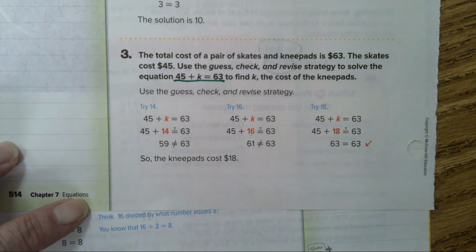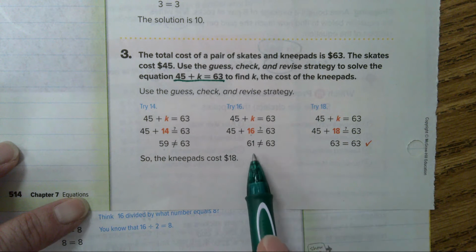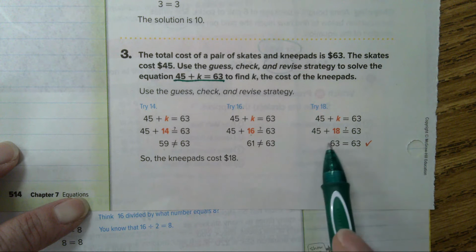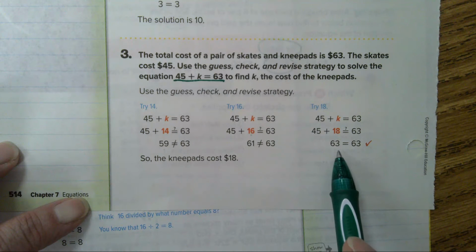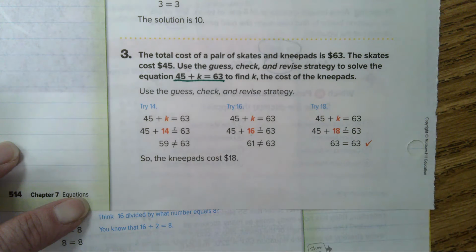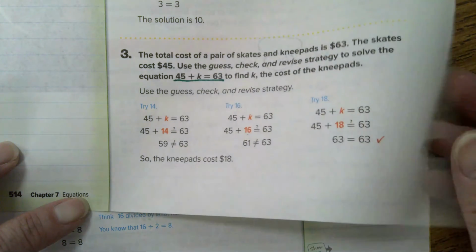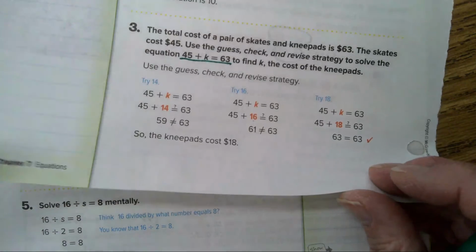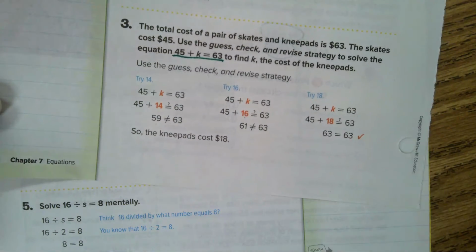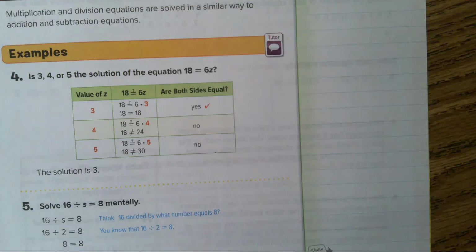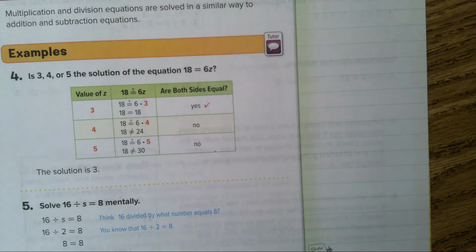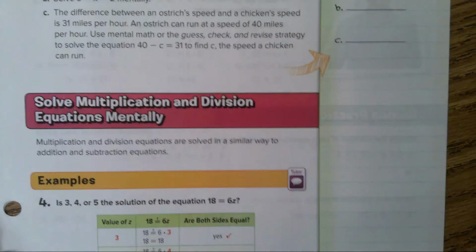Then they guessed 16. I feel like they're at Goldilocks and the Three Bears. 45 plus 16 is 61. Nope, you're 2 away, so they added 2 to 16 and got 18, and the answer is 63. That's the guess and check method. I'm going to teach you tomorrow, and then after winter break, how not to do the guess and check method. Let's go on to page 515.